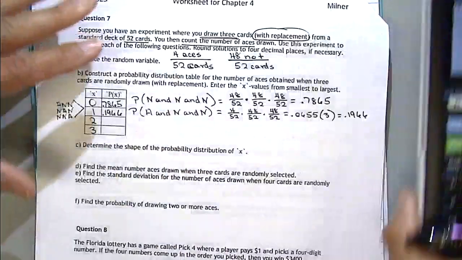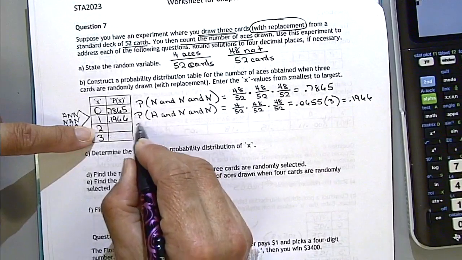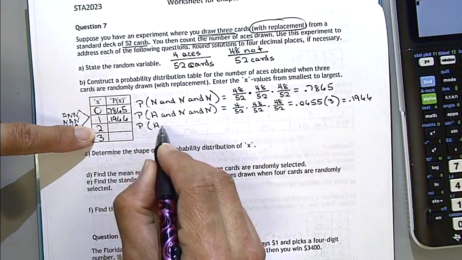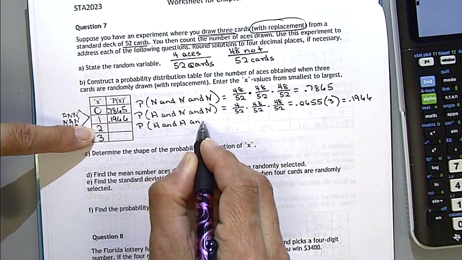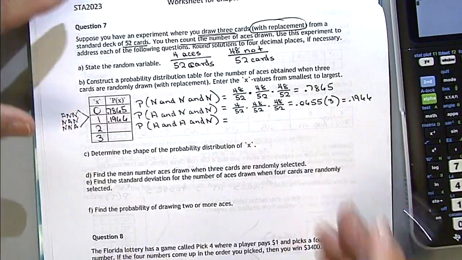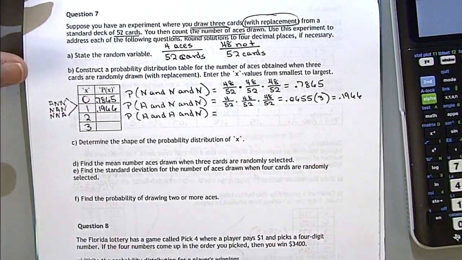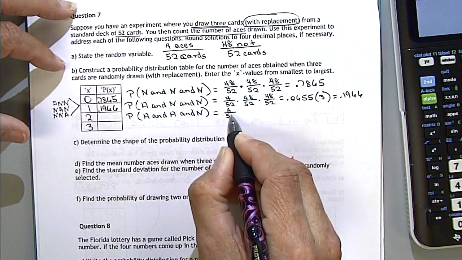All right. Now let's talk about the probability of it being 2 aces. So I'm going to say the probability of ace and ace and not ace. And I know that there's going to be more than that scenario, but I'll get the probability for one of them, and it'll be the same for every one, right? So ace probability is 4 over 52.